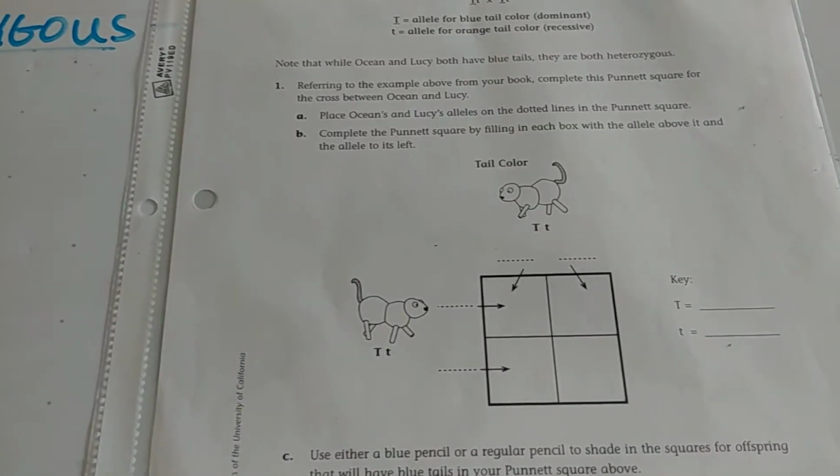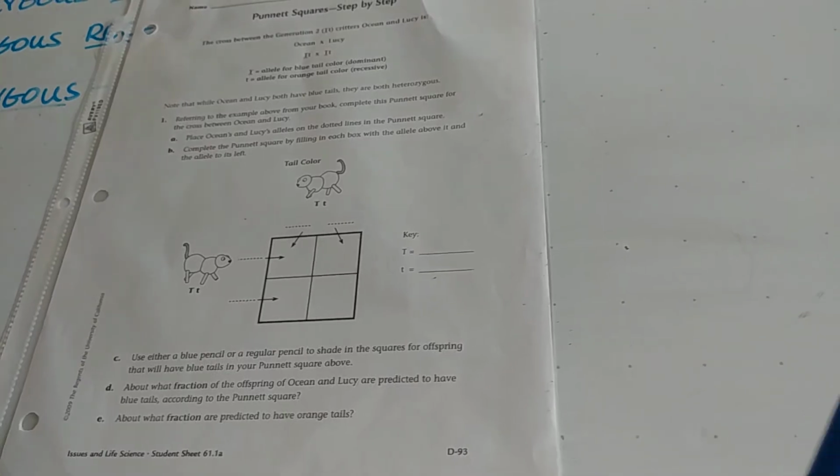So my first problem says, I'm going to let Leah take over here. That's my daughter.